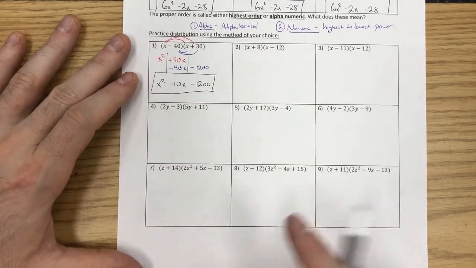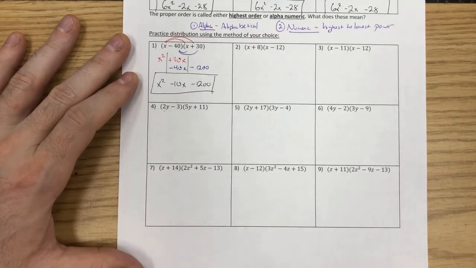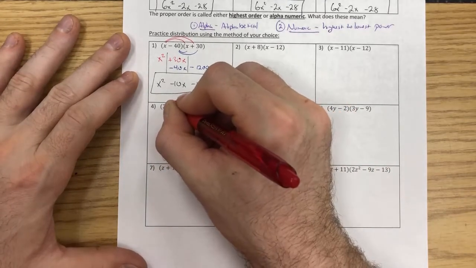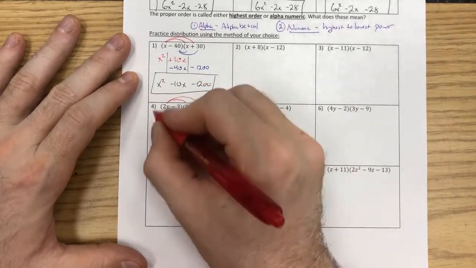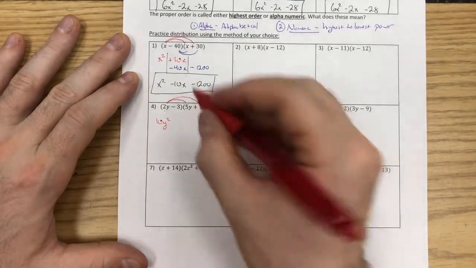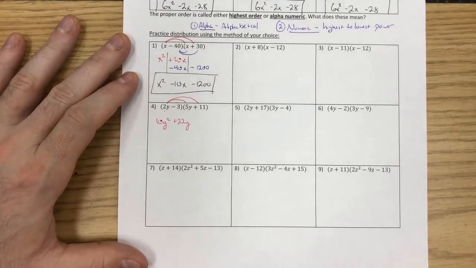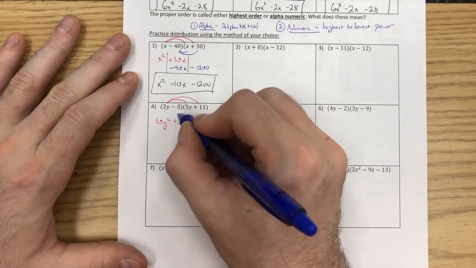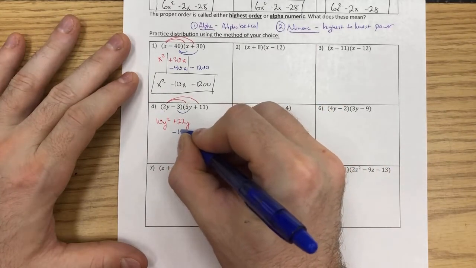If we had something a little more complicated, let's say something with a coefficient in the front, it works exactly the same. If I were to say, hey, let's distribute this 2y times the 5y, we'll get a 10y squared. 2y times the 11 is going to give us a 22y. As we keep walking, negative 3 times 5y is going to give us a negative 15y.